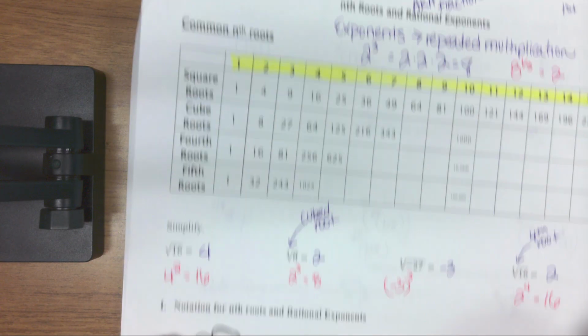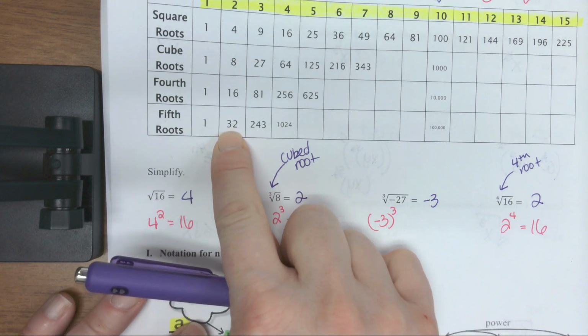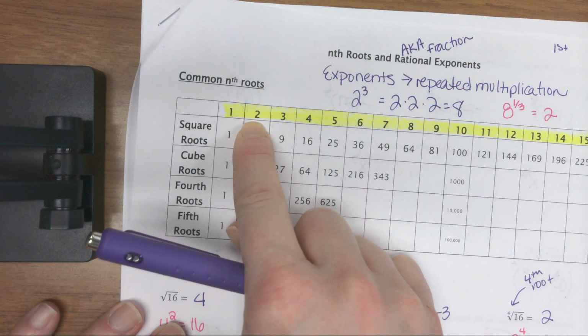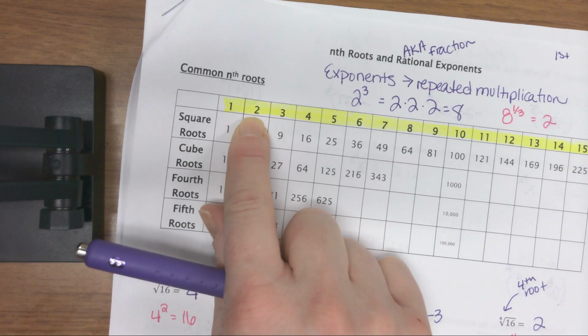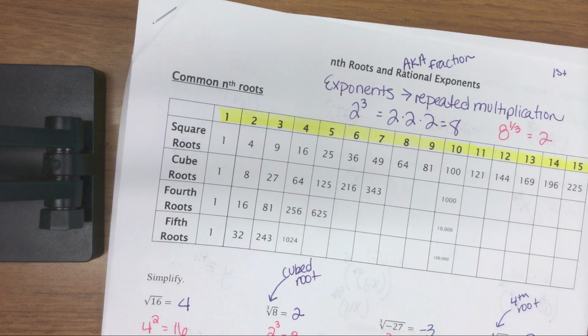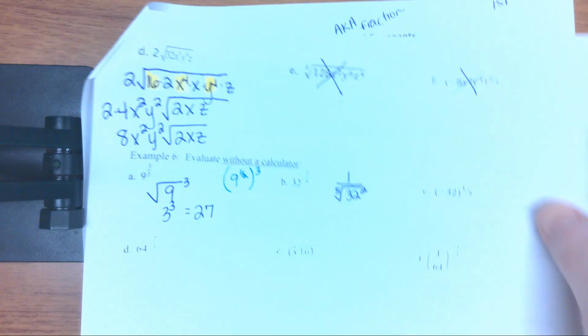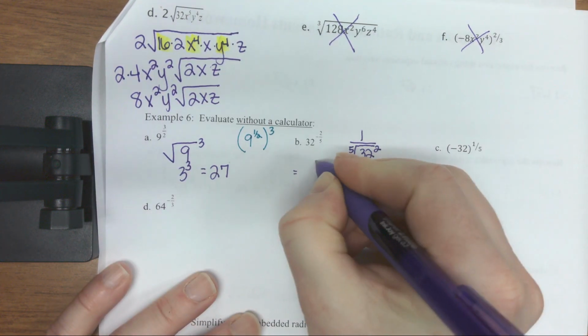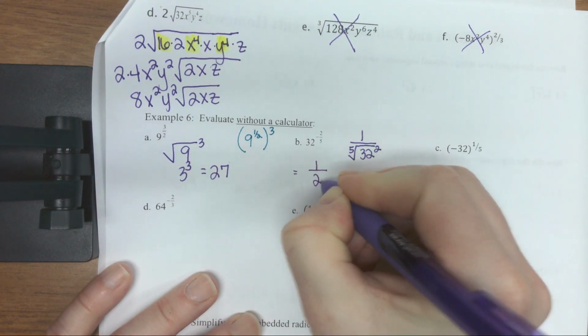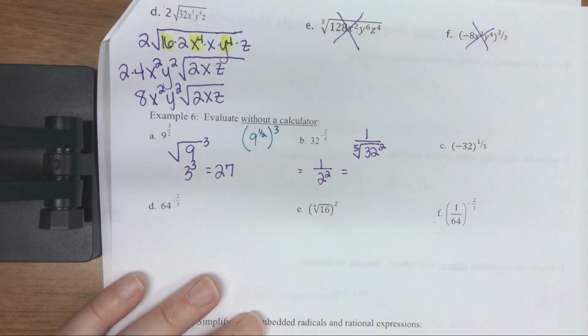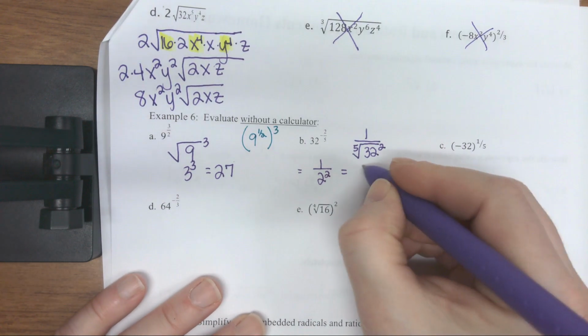So I go to my 5th roots. The 5th root of 32 is 2. Think about that. 2 times 2 times 2 times 2, did I say enough of them? 2 to the 5th is 32. So the 5th root is a 2. So this is the same as 1 over 2 squared, or 1/4.